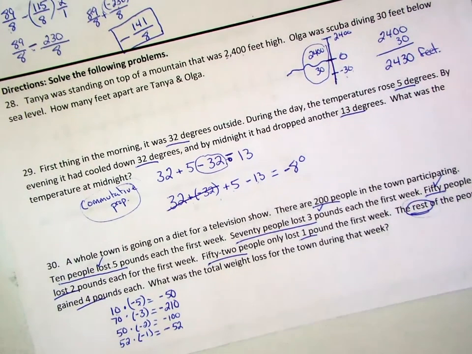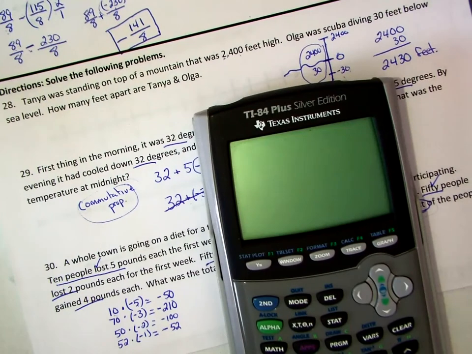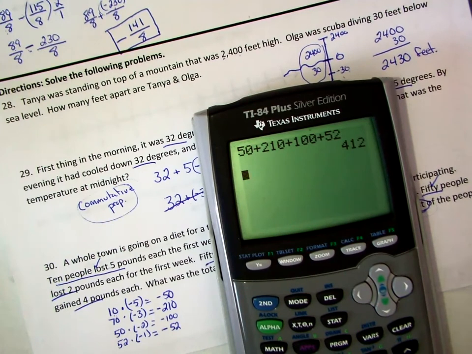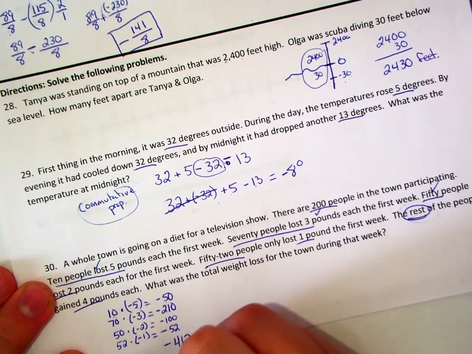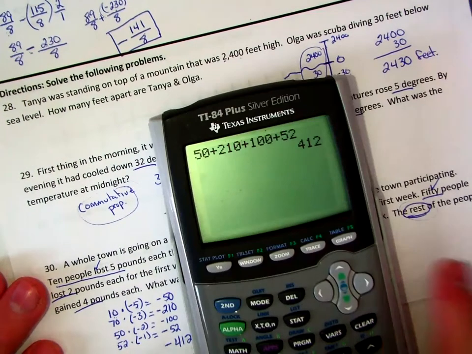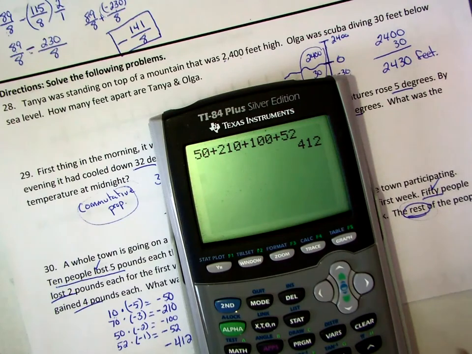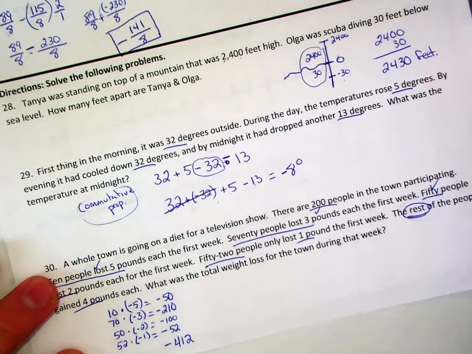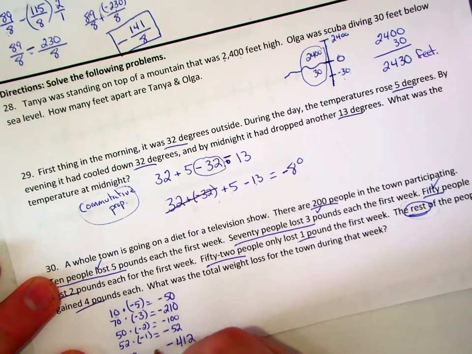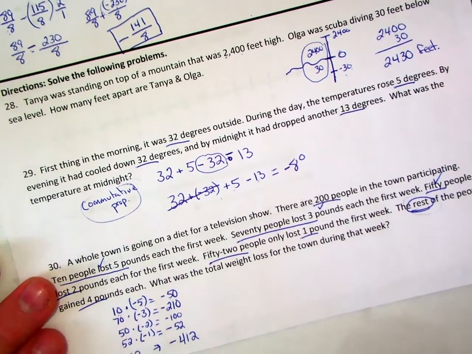So now you're going to use a scratch piece of paper, but I get the advantage of using a calculator. And since all of these are negative terms, I know I can just add them up and keep the negative sign. So 50 plus 210 plus 100 plus 52. That was 412 pounds. Negative 412. We also want to know how many people, because we need to figure out what the rest stands for. So I have 10 people plus 70 people plus 50 people plus 52 people. That was 182 people. Lost 412 pounds.